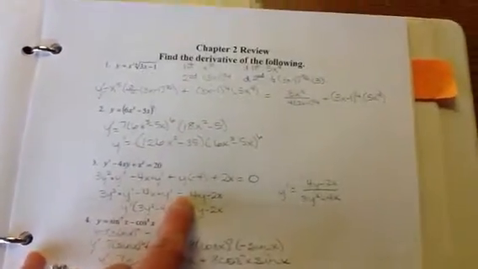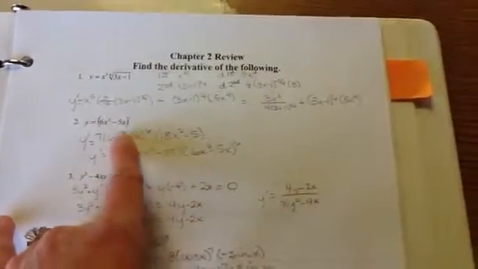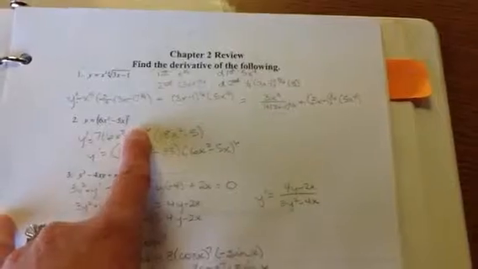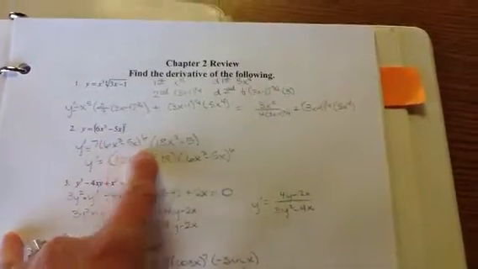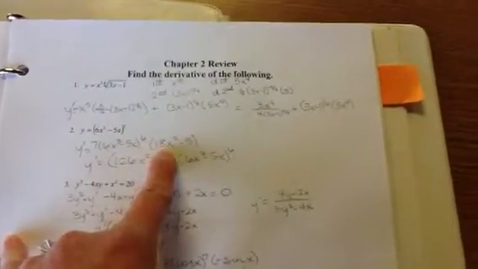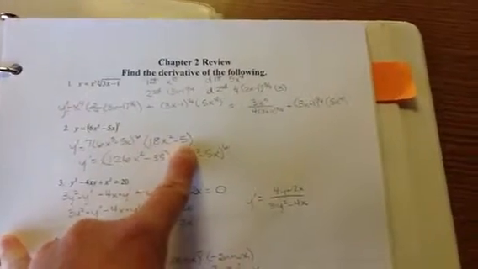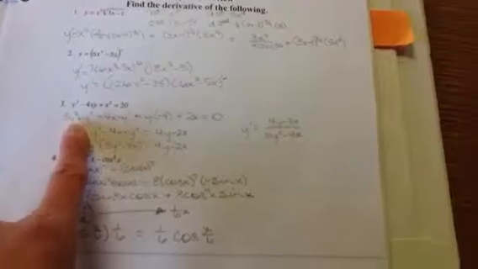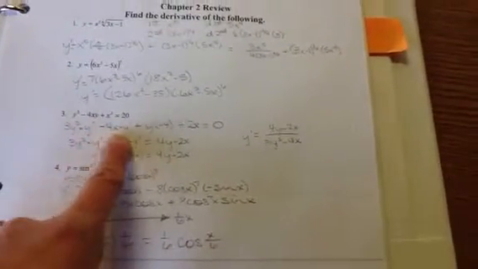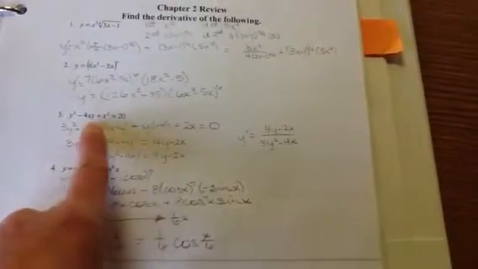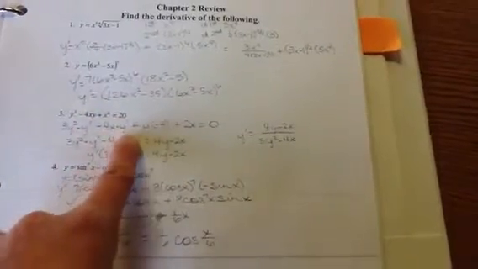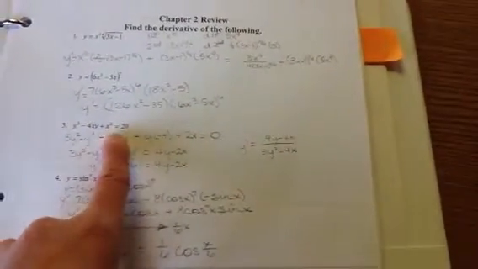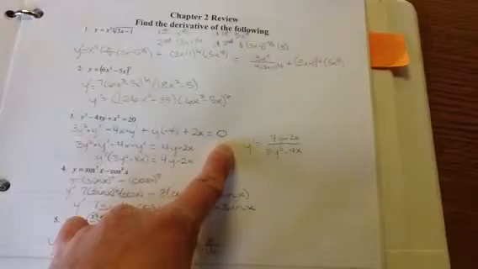Number 2, I would do the chain rule. I didn't show my work again, sorry. I would have u to the 7th, and that's where I get 7u to the 6th. My derivative of u is this 18x squared minus 5. For 3, you just do each part, 3y squared y prime. This part right here, you had to do product rule for the negative 4xy, so that's how I got this part in the middle. Derivative of x squared is 2x, derivative of 20 is 0.